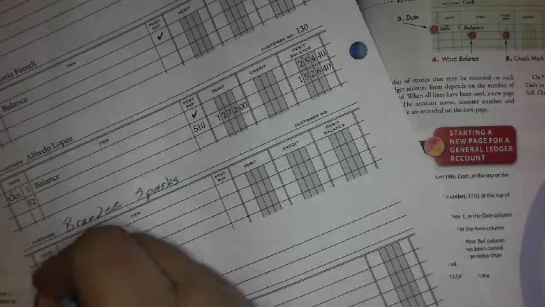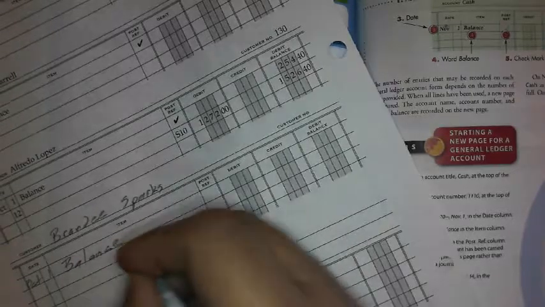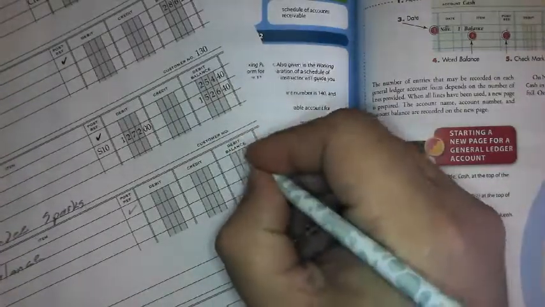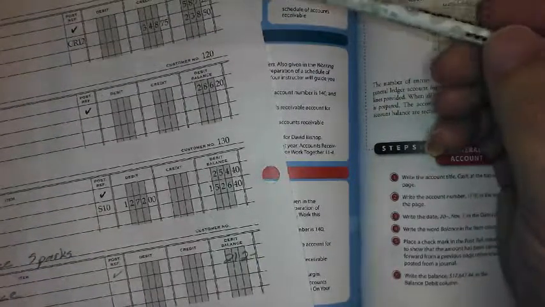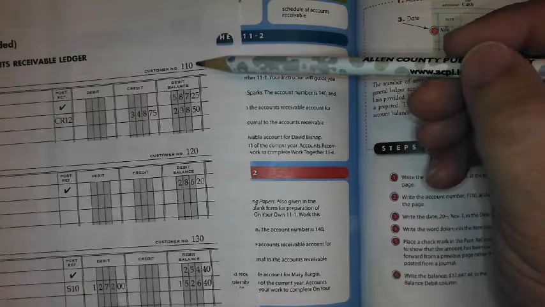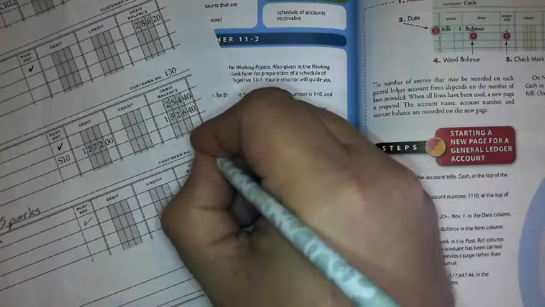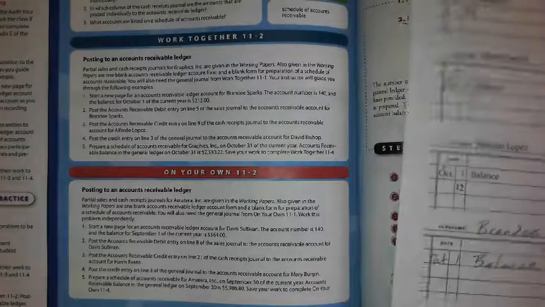So October 1, Balance, we'll put our check mark there, 212, and then her account number is 140. We could look here too: 110, 120, 130, and the next one in order is just going to go up by 10, 140. So that takes care of number 1.